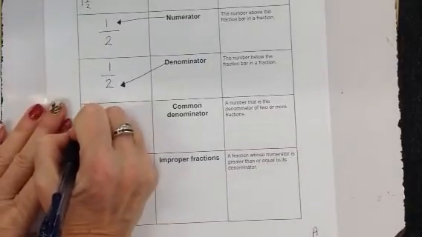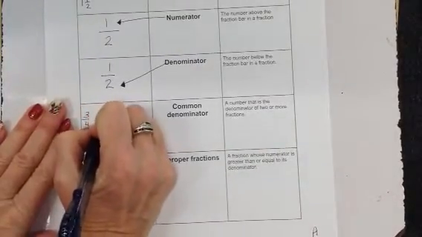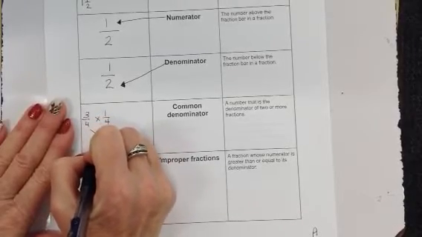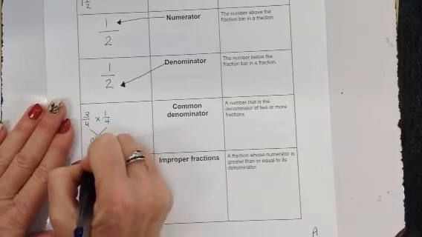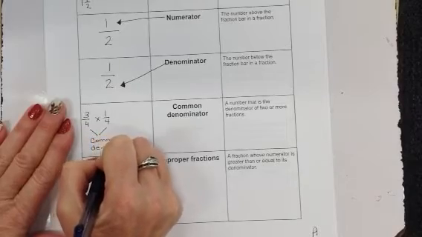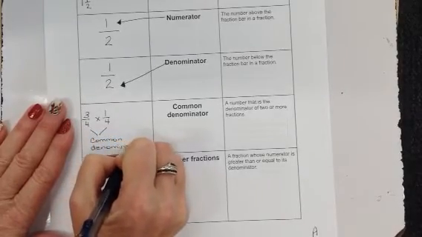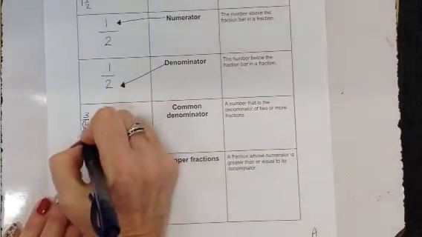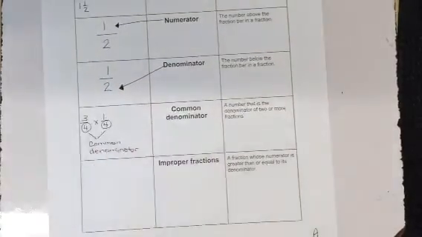So if I would say 3/4 times 1/4, this here is my common denominator. Because they match, the 4s match. So I'm just going to circle those so that you know exactly what I'm talking about. We're just talking about those 4s on the bottom.